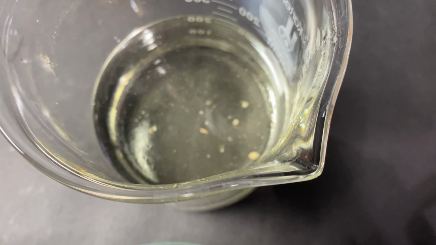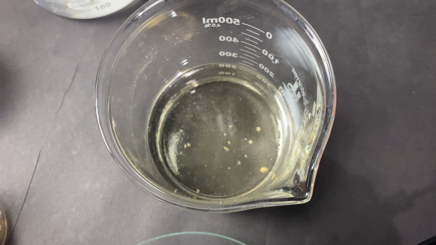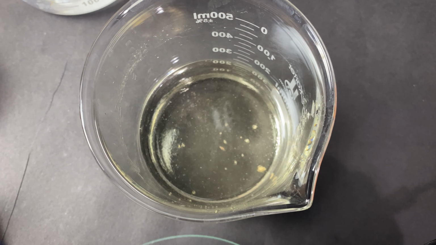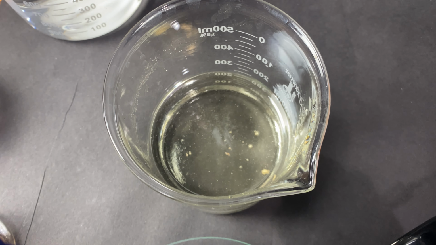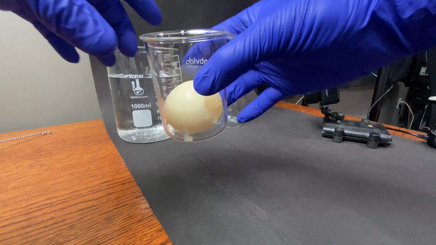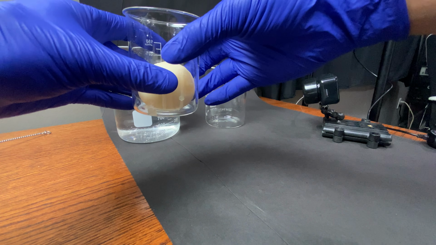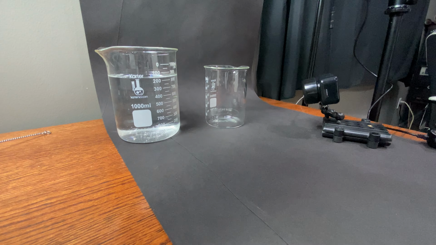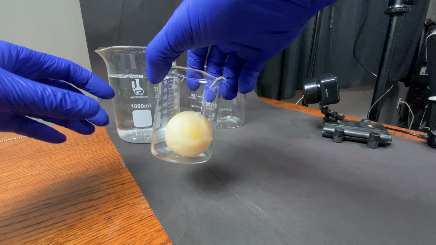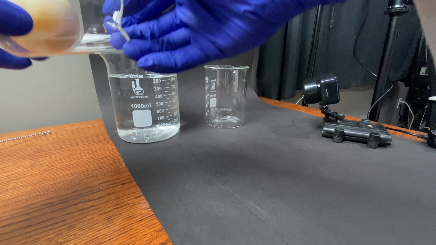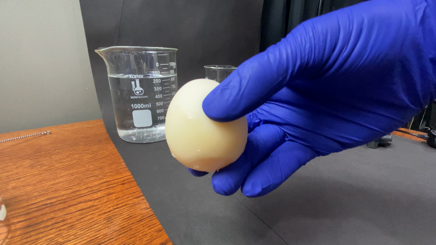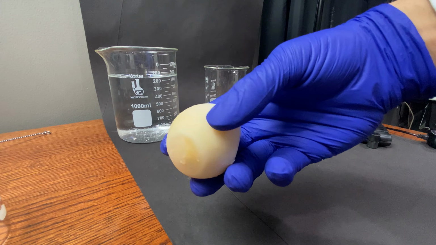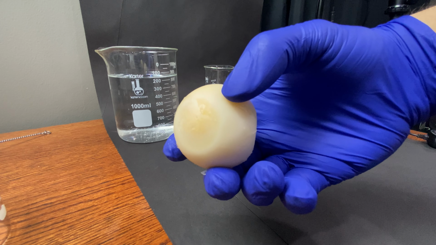The liquid still does have a really faint smell of vinegar, but not nearly as much as the egg when it came out of the beaker in the first place. So this is the egg that was in the 75% vinegar and still has a super strong vinegar smell. It essentially pickled the entire egg in the vinegar solution.